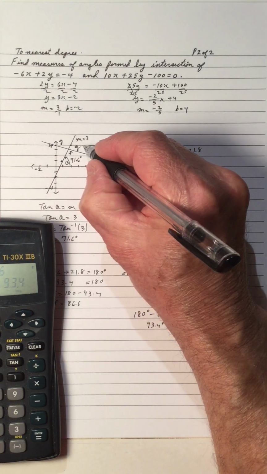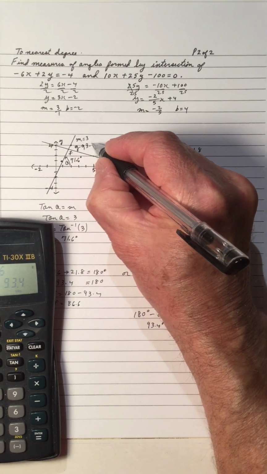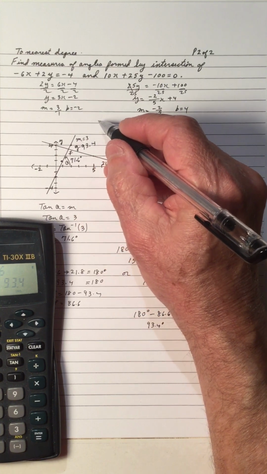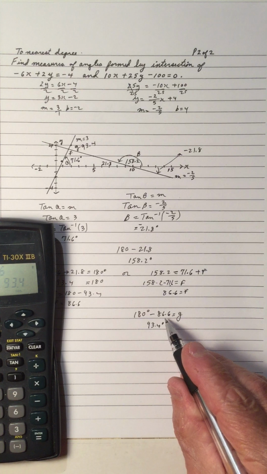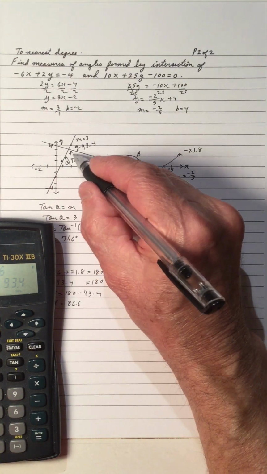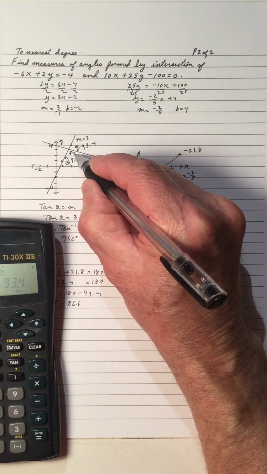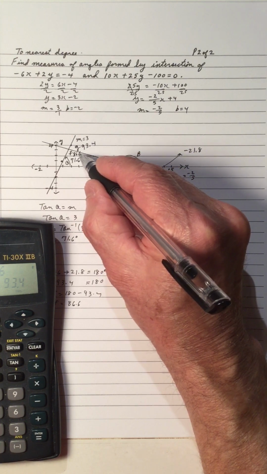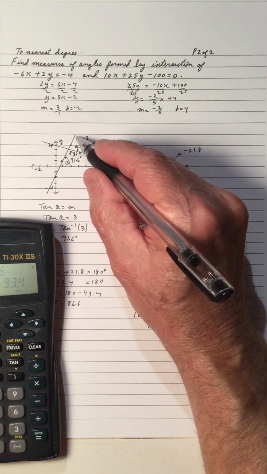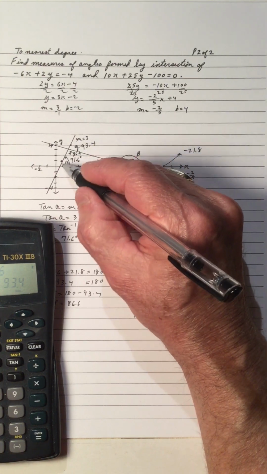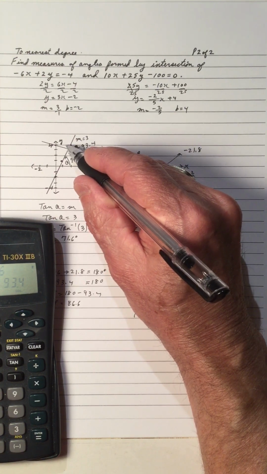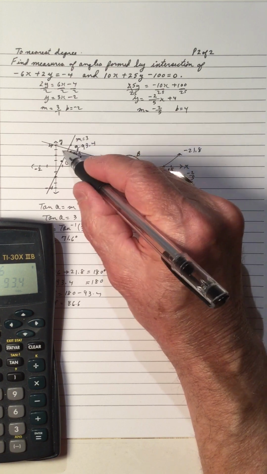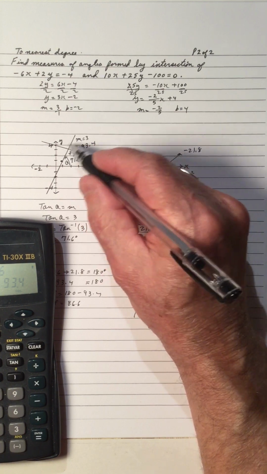This angle right here is 93.4 because they add up to 180. So 93.4 and 86.6 is 180 degrees, because that's a straight angle. This angle here is 86.6, vertically opposite angles equal, and this angle right here is 93.4.